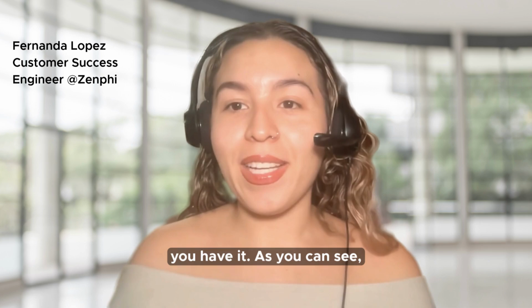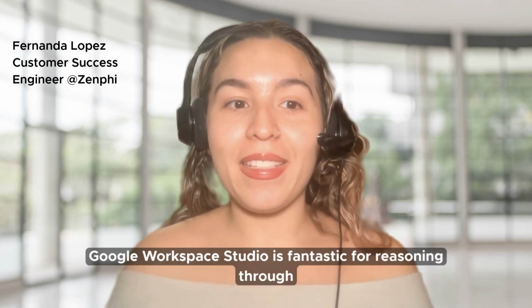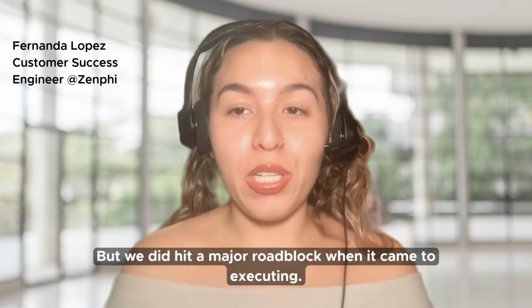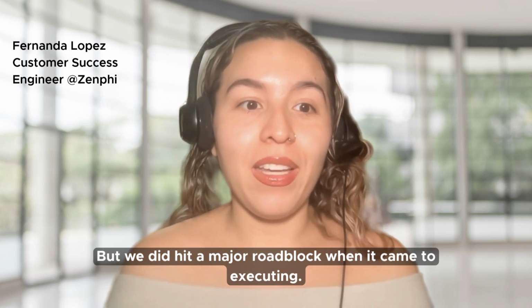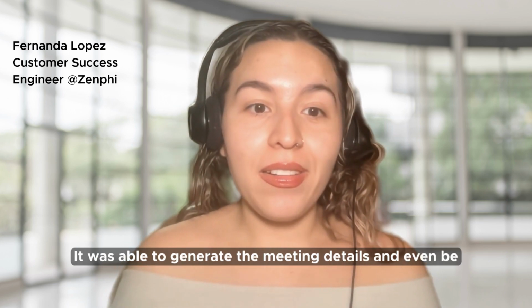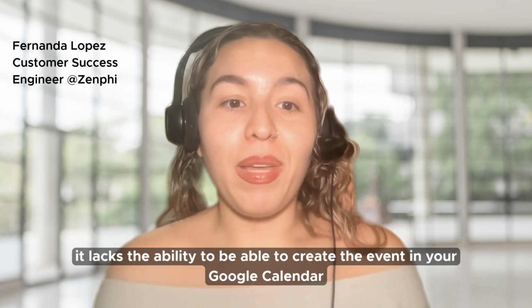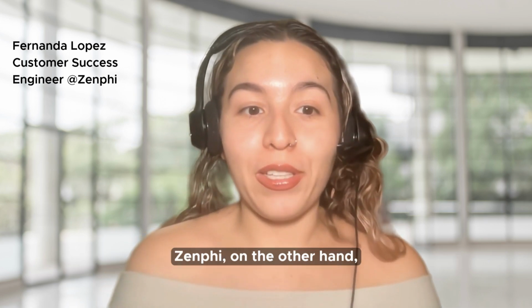And there you have it. As you can see, Google Workspace Studio is fantastic for reasoning through data or even drafting content, but we did hit a major roadblock when it came to executing. It was able to generate the meeting details and even draft our email invite. However, it lacks the ability to create the event in your Google Calendar.